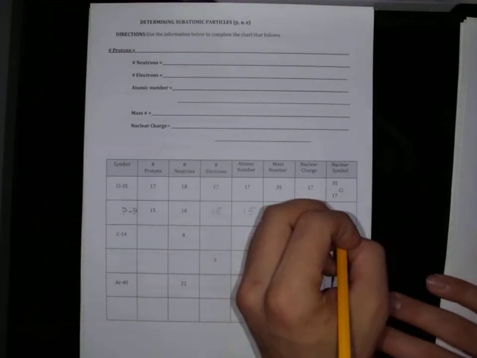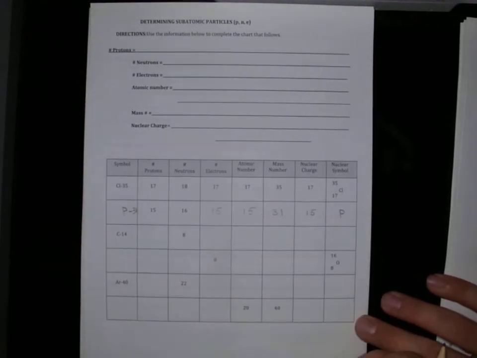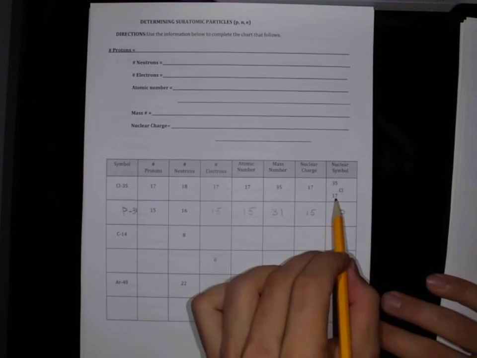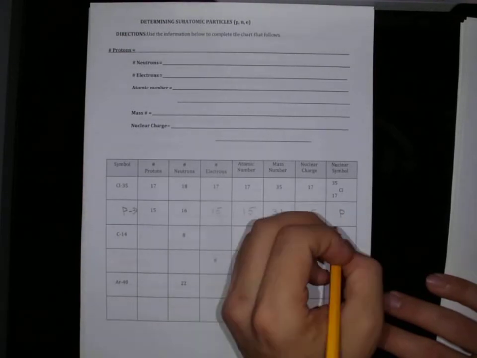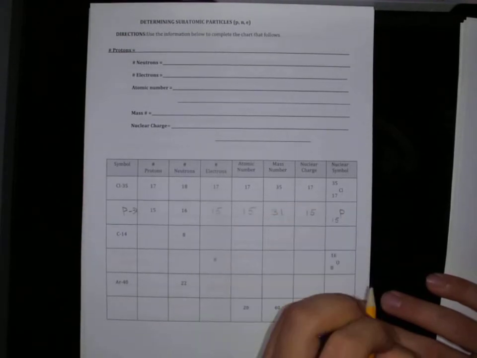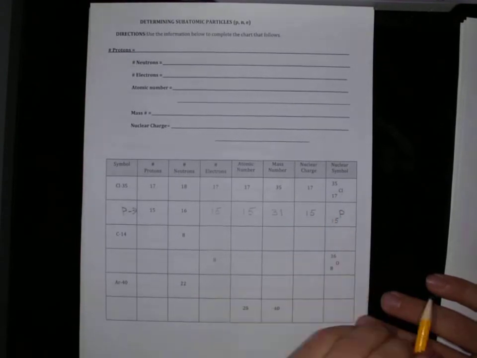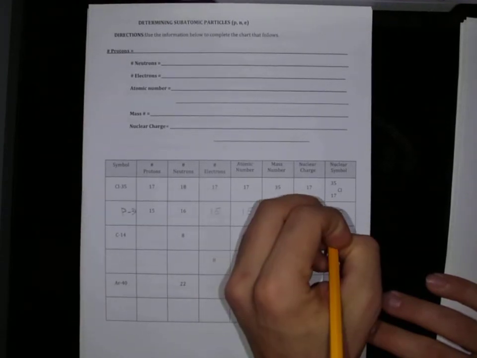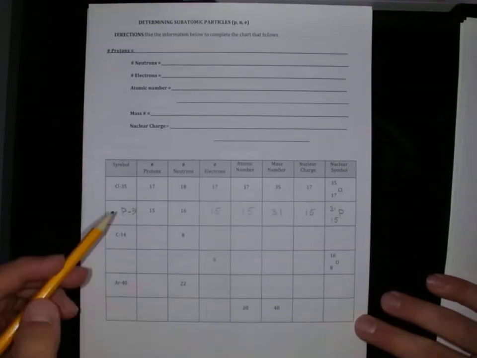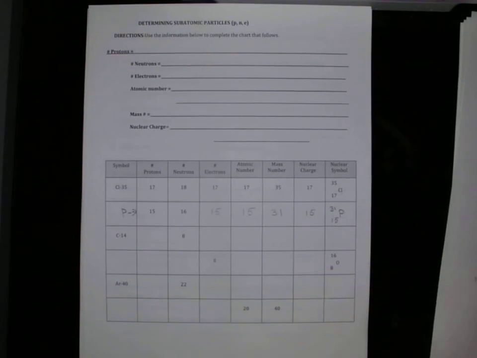So let's get our nuclear symbol over here. We've got our phosphorus there. We need to put our atomic number in the bottom left. Our atomic number is 15. And then in the upper left, we put our mass number. So that's 31. So we should be able to then fill out the rest of this table.